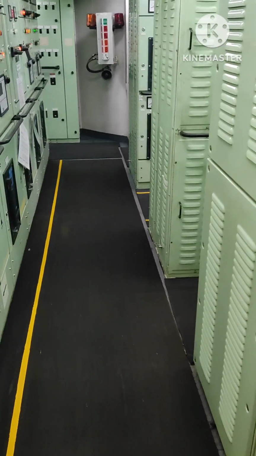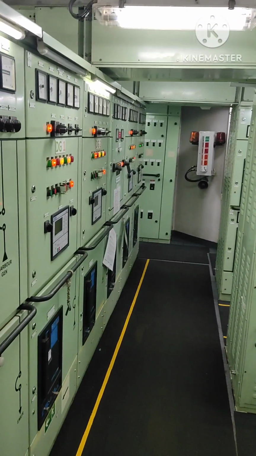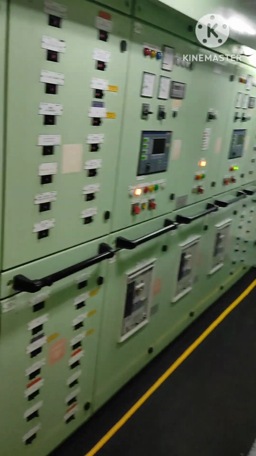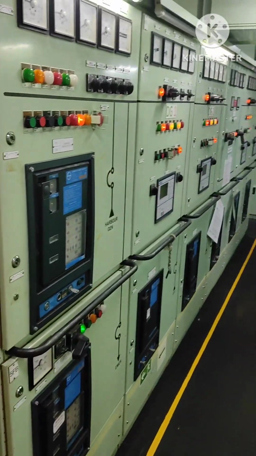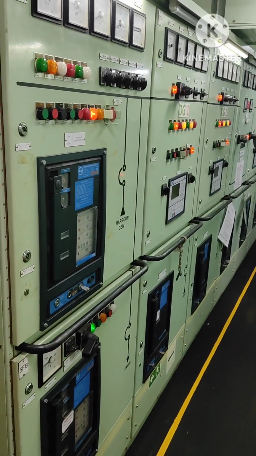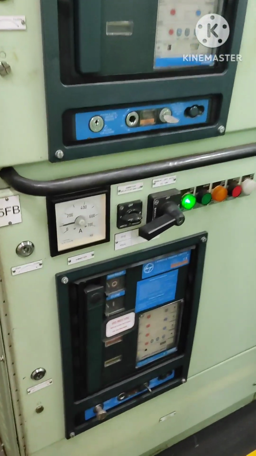So this video I am making to show the general arrangement of the switchboard. So this is a switchboard room. This is the switchboard room, and as shown there are 4 generators. So I will show you the switchboard sections one by one, starting from here.